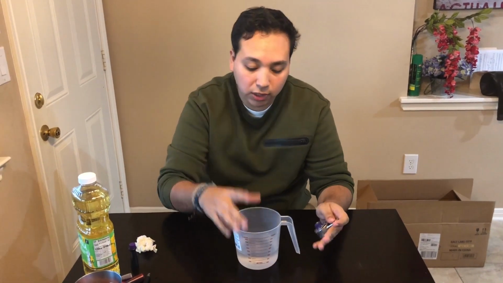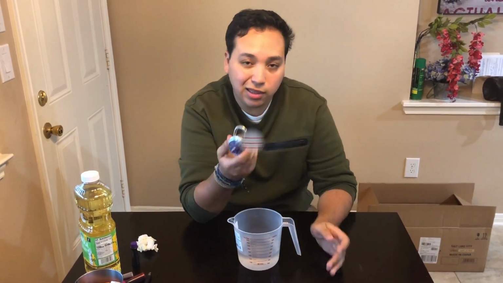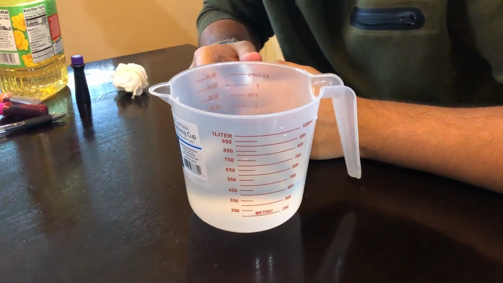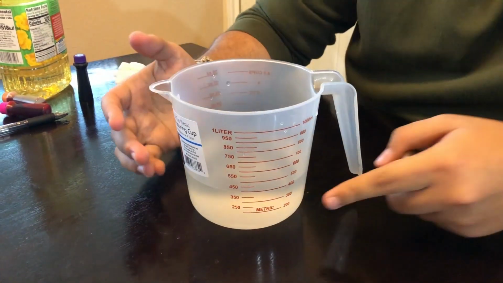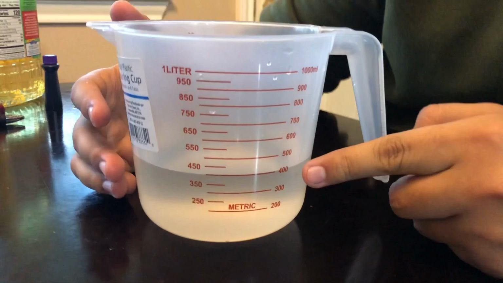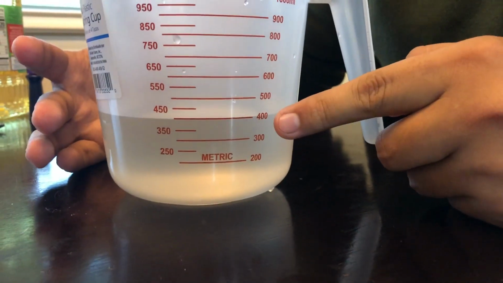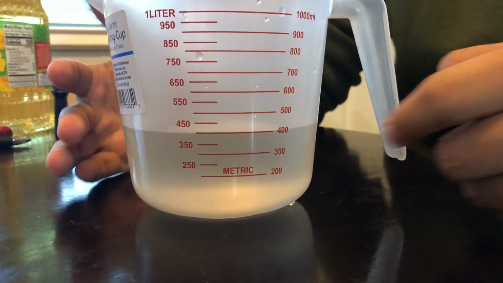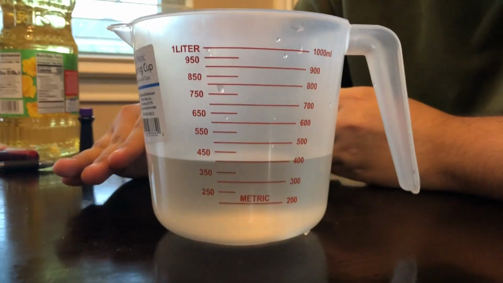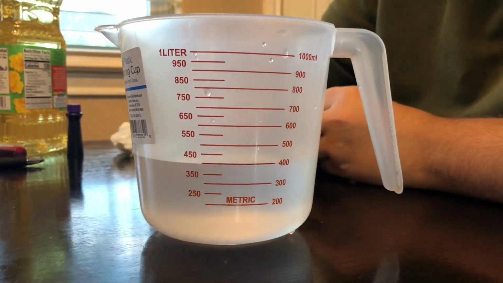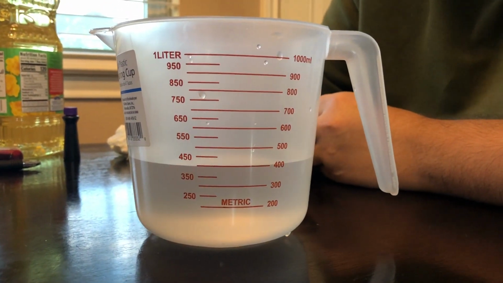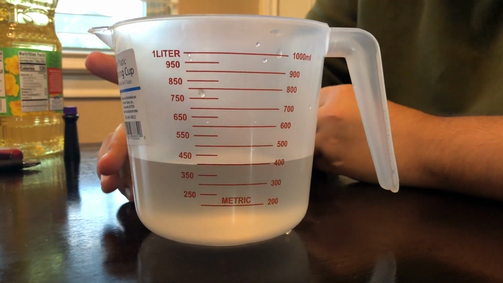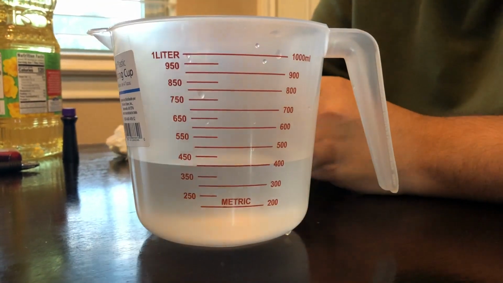So let's try it out with this beaker, this water, and this lock. All right, so as you can see in these measurements, I got the water to as close to 400 milliliters as I could, and that's the starting point. So first you have to write down the starting point, the starting number for the measurement of water so that you have an accurate volume.